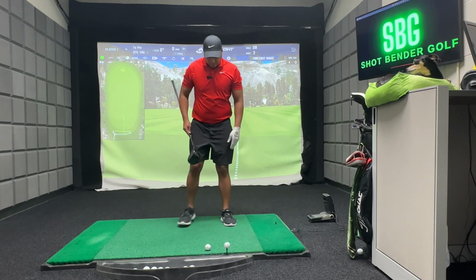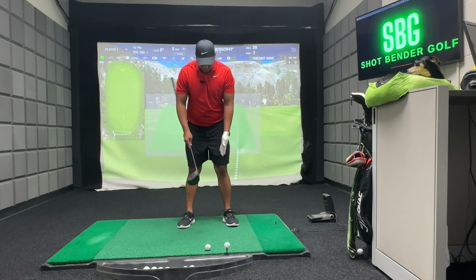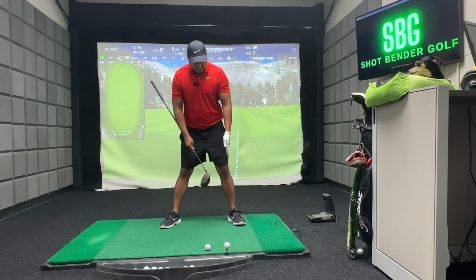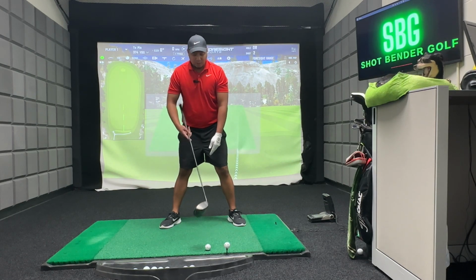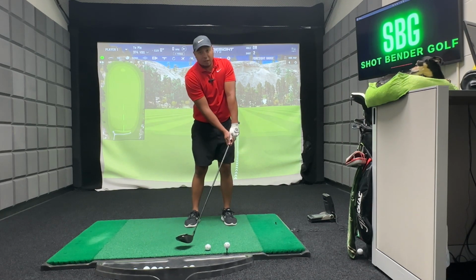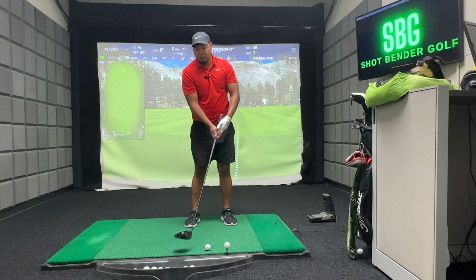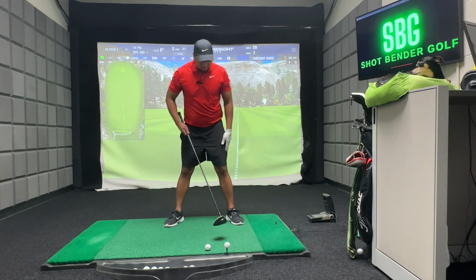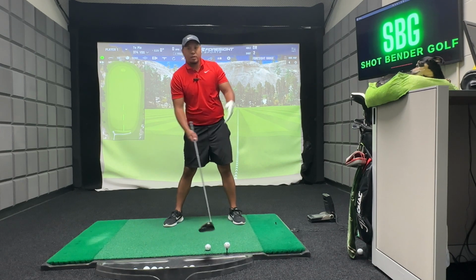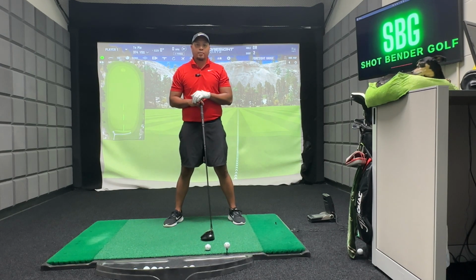So with the irons, we want to have a narrower stance, ball position more centered. With the driver, we want to have a wider stance, ball position more off the left heel. With the irons, we want to hit down slightly on it, 4 or 5 degrees is what we're looking for. With the driver, we want to hit slightly up on it, let's call it 1 or 2 degrees up on the driver. That's going to give us the maximum distance.